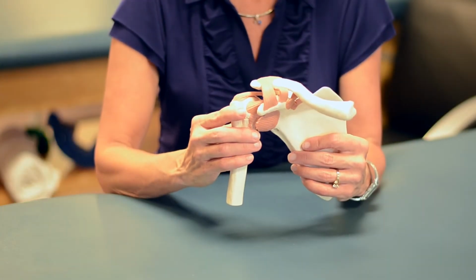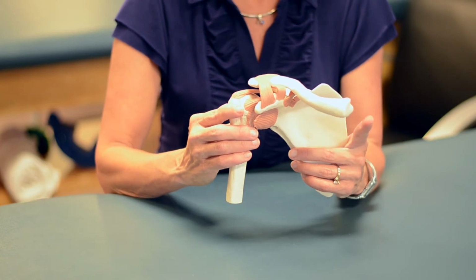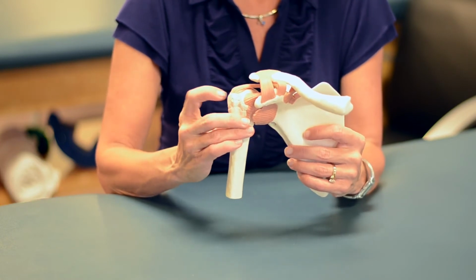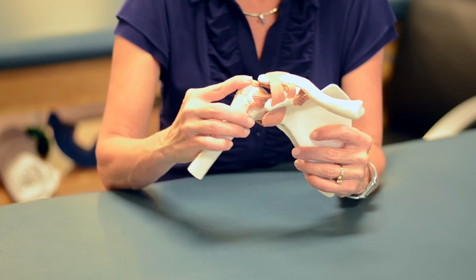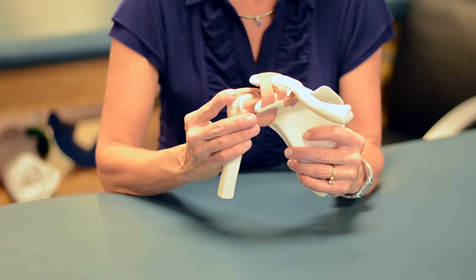Another important structure of the shoulder is the rotator cuff. The rotator cuff are four muscles that run from the shoulder blade that attach to the humerus. They provide motion to the shoulder and also stability.